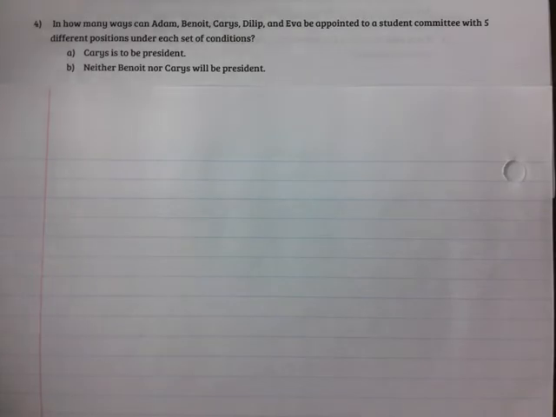Let's read it. In how many ways can Adam, Benoit, Kerry, Dilip, and Eva be appointed to a student committee with 5 different positions under each set of conditions? How do you pronounce that name in French? Benoit. All right, Benoit.